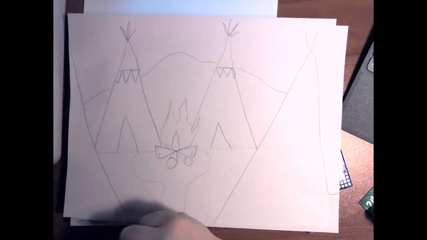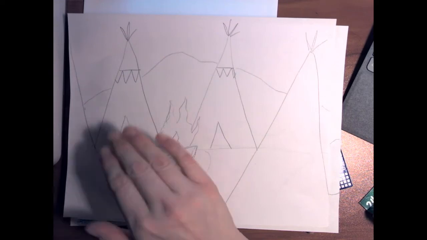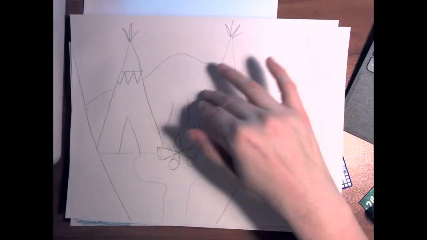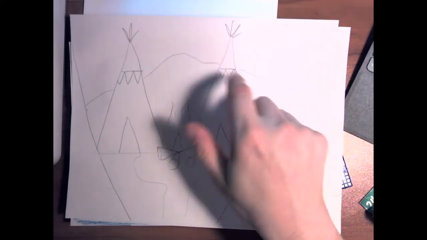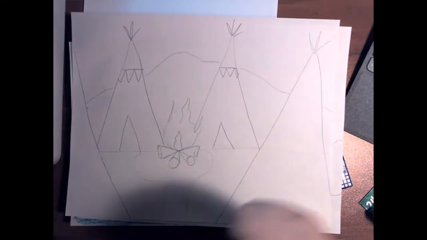Or if you want to draw the Jolly Roger on the ocean next to the island, draw the island back behind it. But you want to have something behind everything.